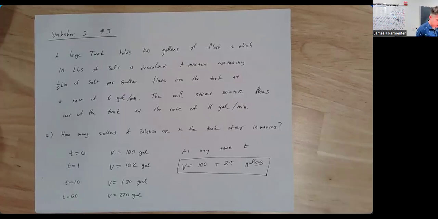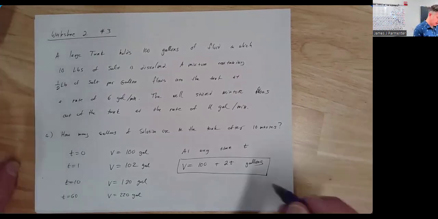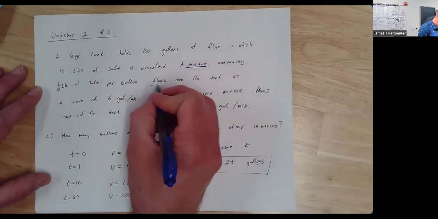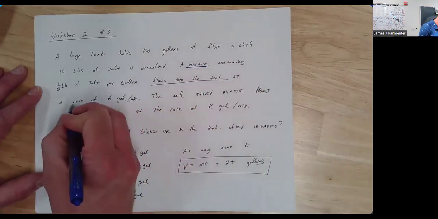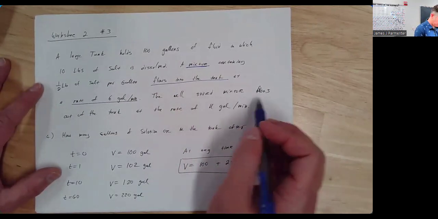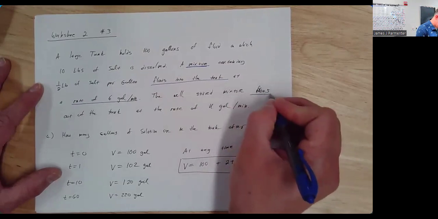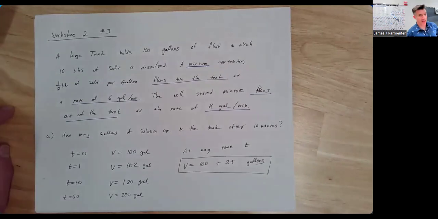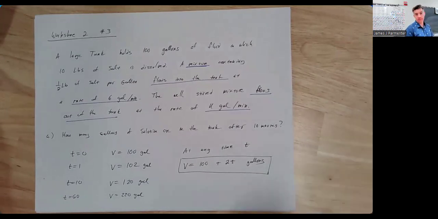Where did I get the 2 gallons? So I got the 2 gallons by saying that this mixture flows into the tank at a rate of 6 gallons per minute. And the well-stirred mixture flows out of the tank at a rate of 4 gallons per minute. So every minute we're adding 6 gallons and taking out 4 gallons for a net increase of 2 gallons per minute. That's where we're getting the 2 gallons from. Okay.